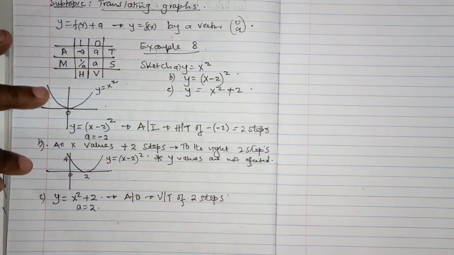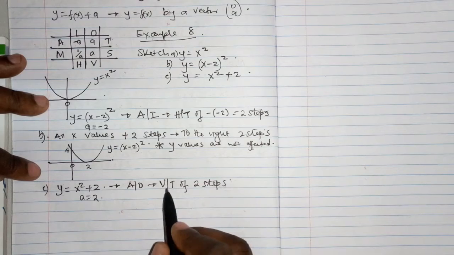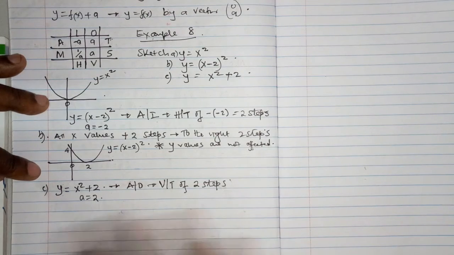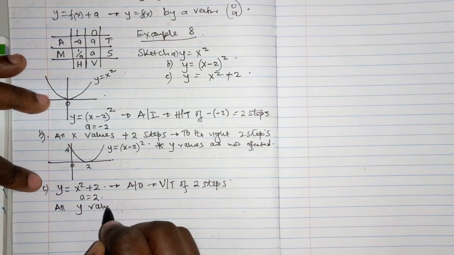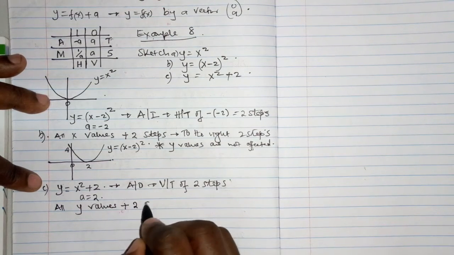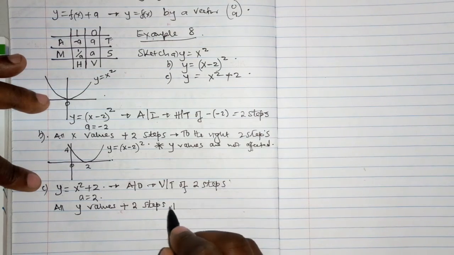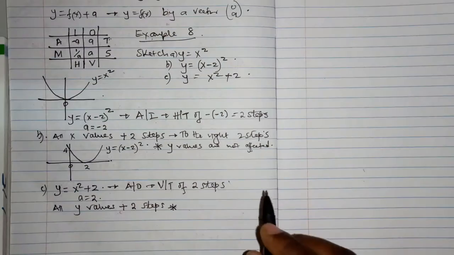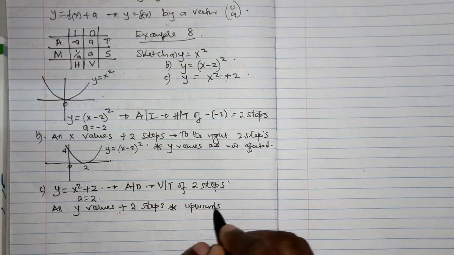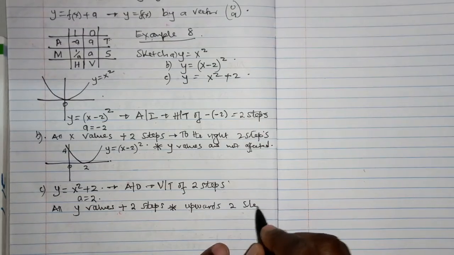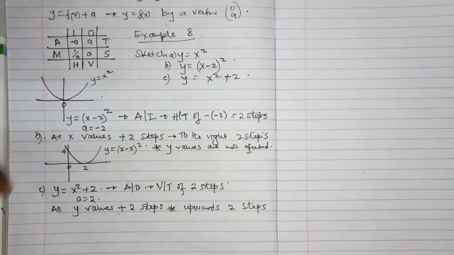What does this mean? Vertical translation of 2 steps. Vertical will only affect the y values and never the x. That means all y values plus 2 steps. This means upwards. Plus 2 means upwards 2 steps from what was the value of y originally.